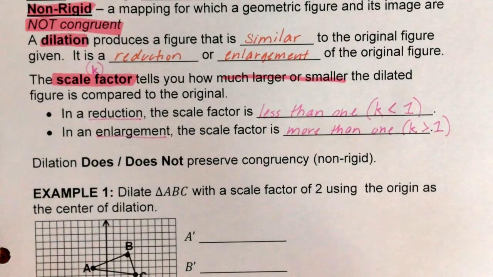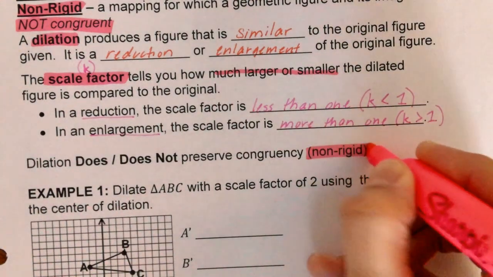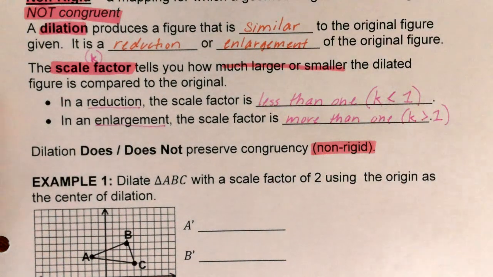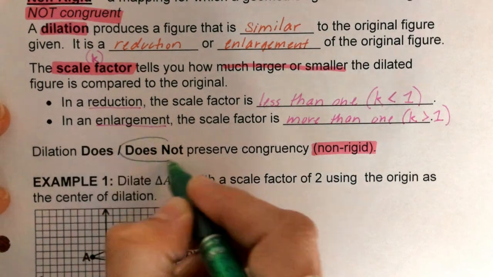So we talk about, does it preserve congruency or not? Well, because of that word non-rigid, we just learned it does not preserve congruency.